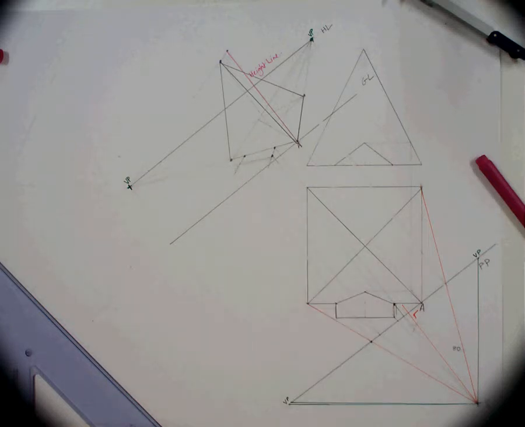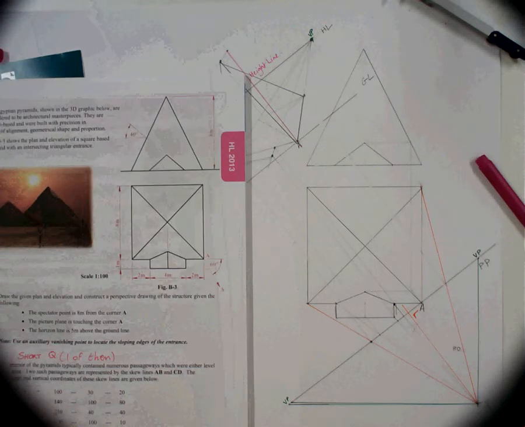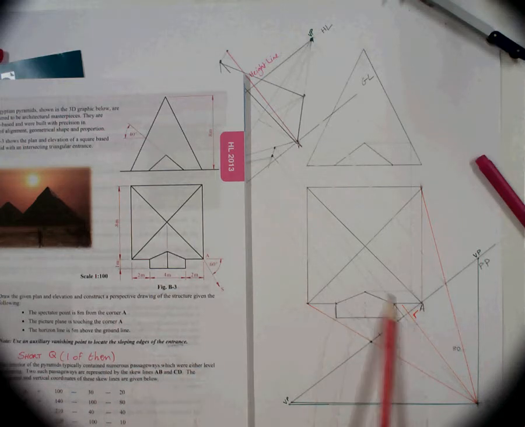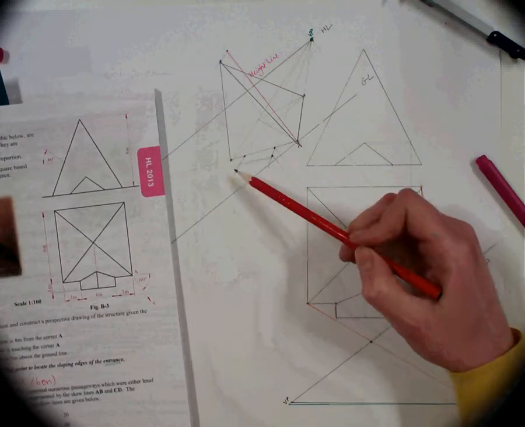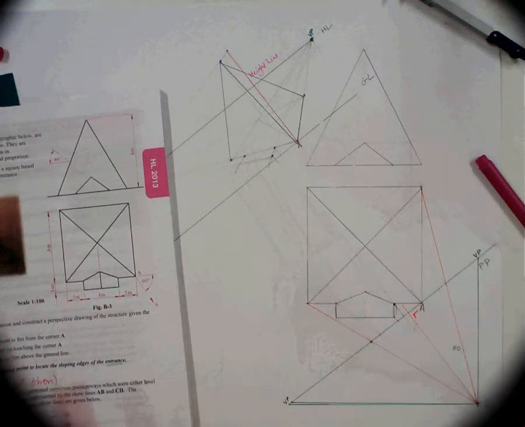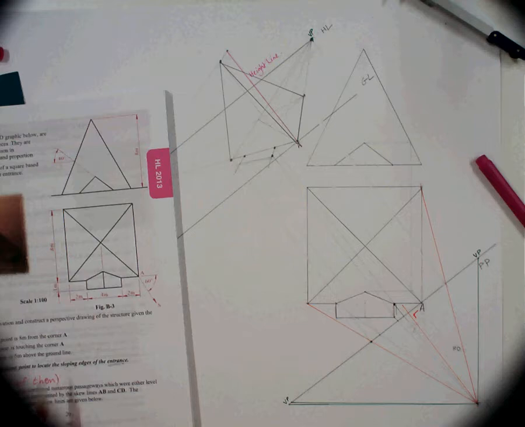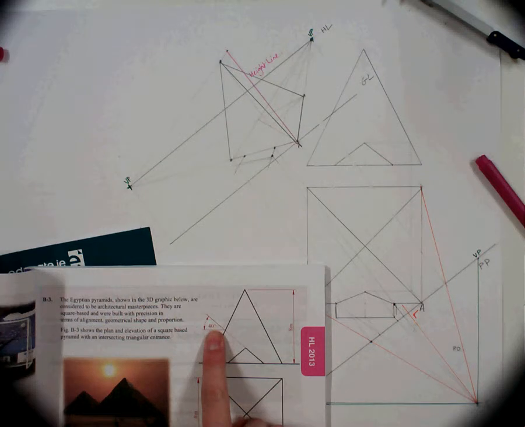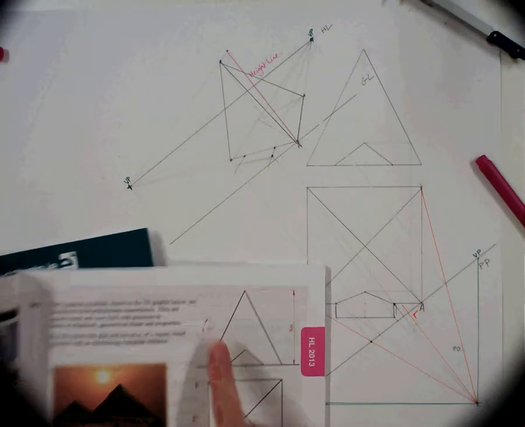The next bit is auxiliary vanishing points. In your question, you were told to use an auxiliary vanishing point to locate the sloping edges of the entrance. Okay, the entrance is just what we've drawn, that triangular surface, but we haven't got the actual triangle just yet. We have to use an auxiliary vanishing point. To find an auxiliary vanishing point, you need to get the angle in your plan. The angle in the question that we were given was 40 degrees. It's that 40 degrees we need to measure.